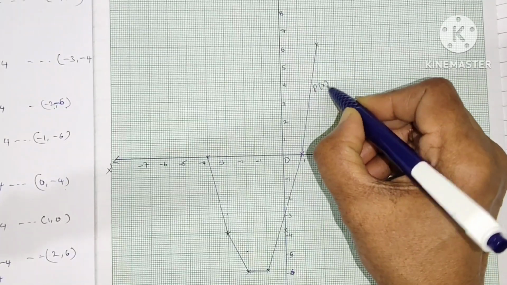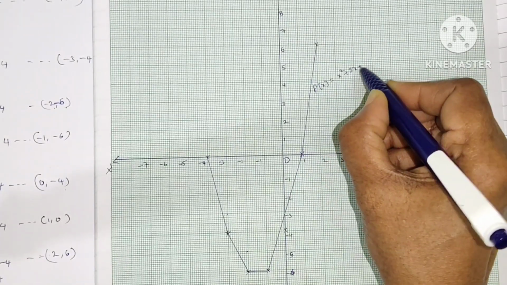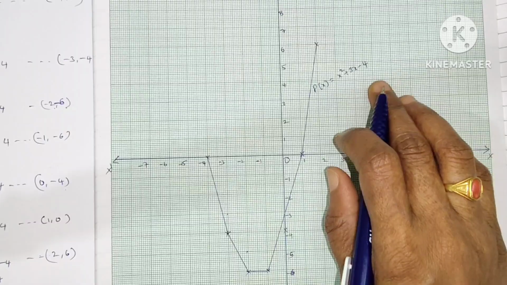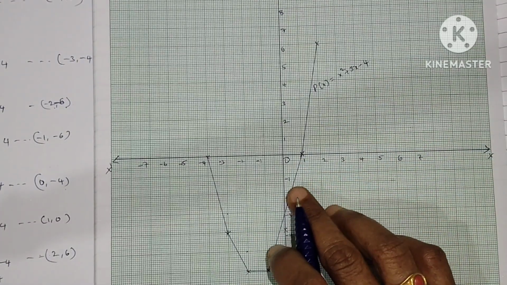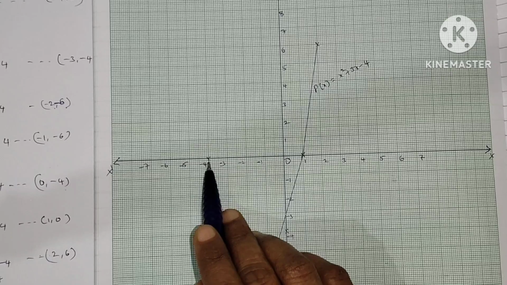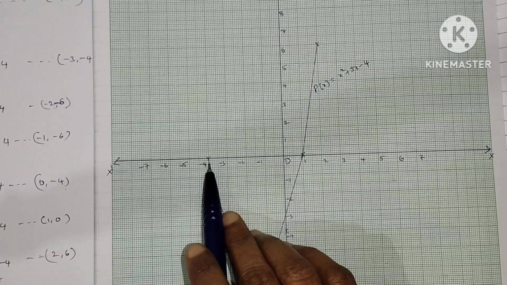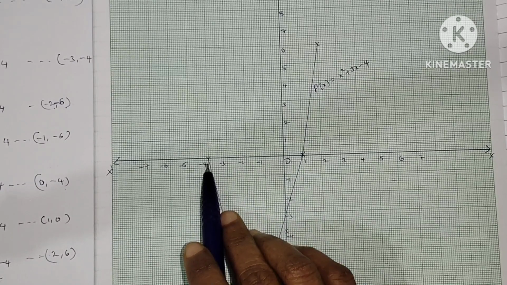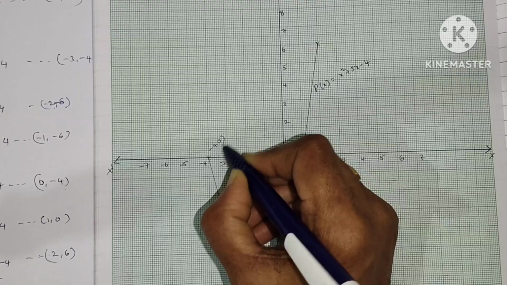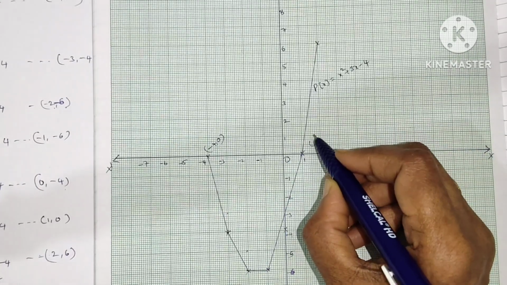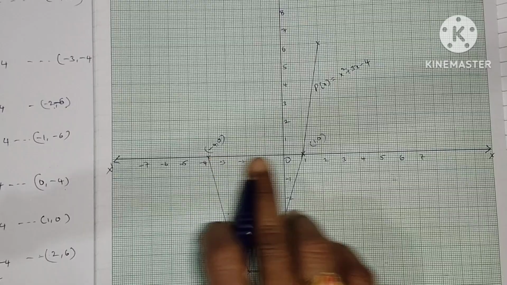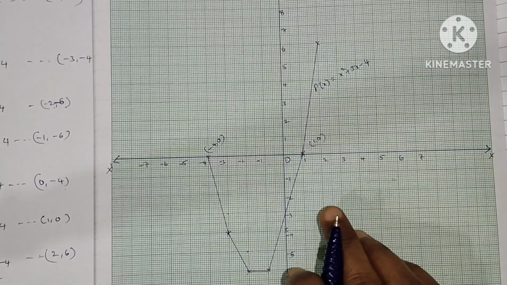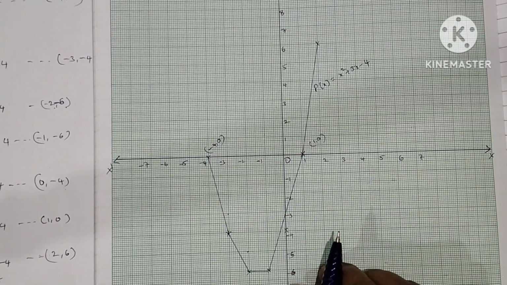So here p of x equals x square plus 3x minus 4 is the given curve. Here this curve intersects the x axis at 2 points: minus 4 comma 0 and 1 comma 0. So minus 4 and 1 are the two solutions of this given equation. So we write that.